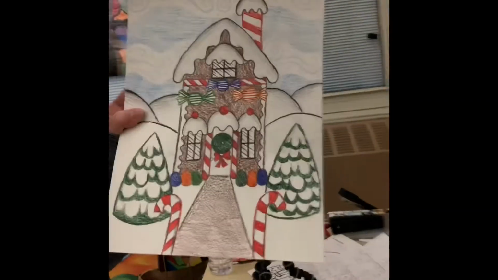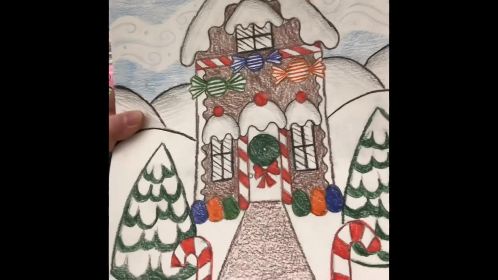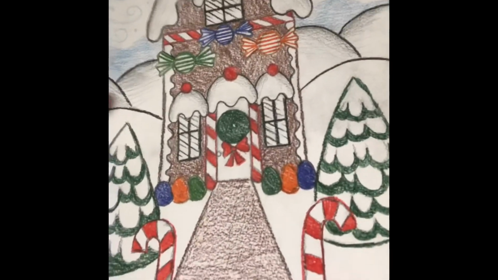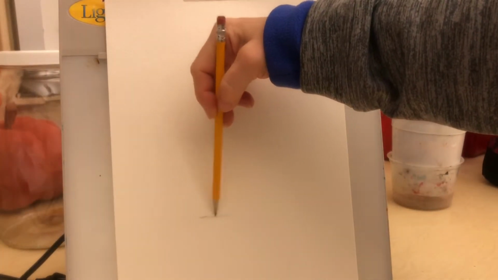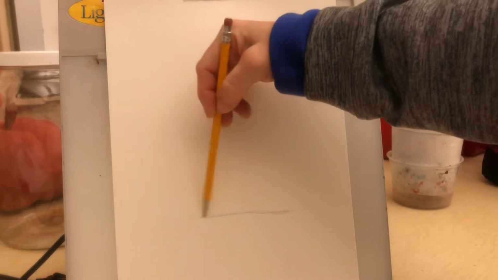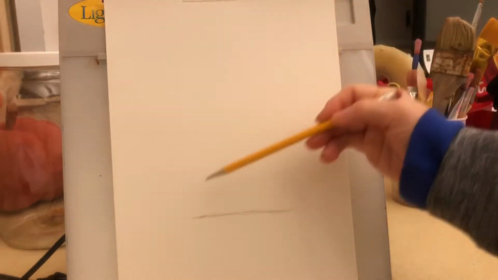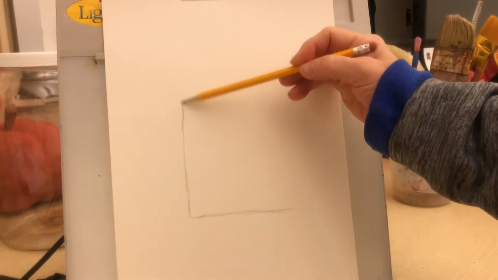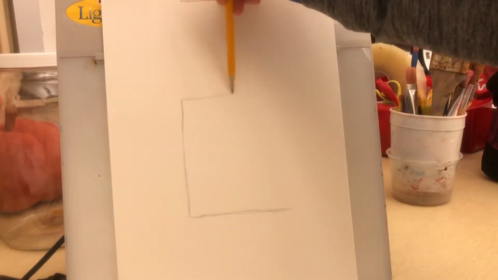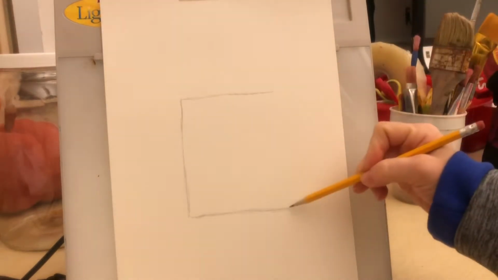Today we're going to create this gingerbread house inside a landscape. So you will need a lot of different colored pencils. Okay, begin by drawing a rectangle in the middle of your paper. Leave space around the rectangle so that we can create the hills and the background.